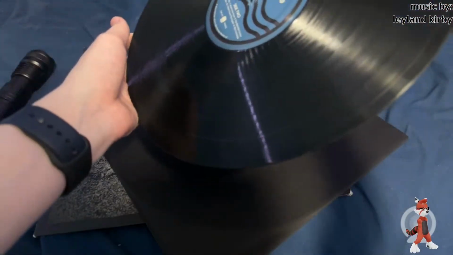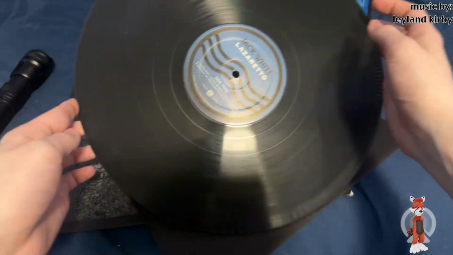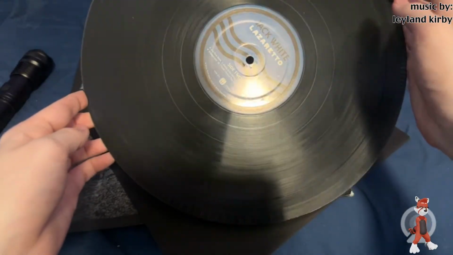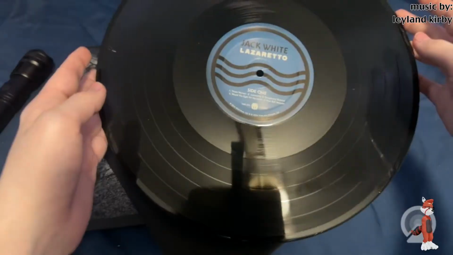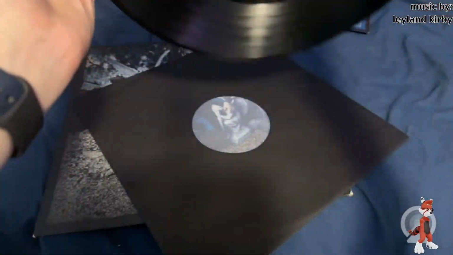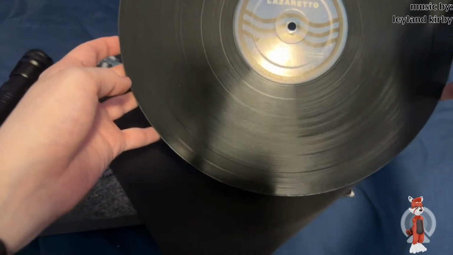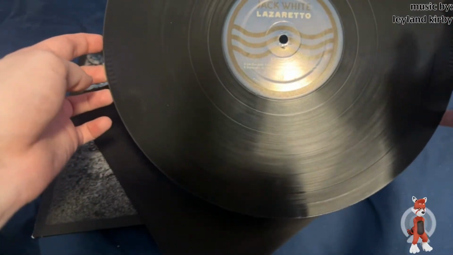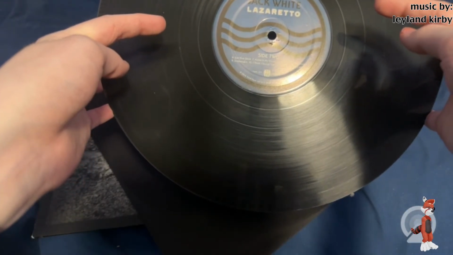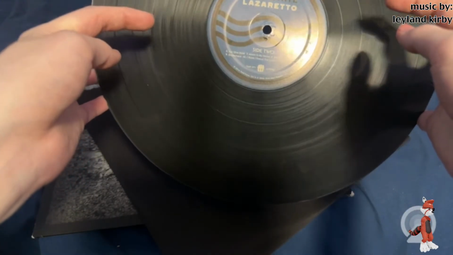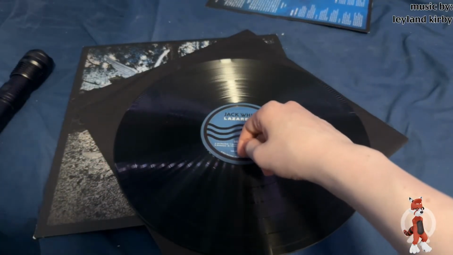Side two is a little bit different. You'll notice it's got a different finish. It looks way more matte than the glossy side A. Side B was supposed to resemble an unplayed 78 RPM record, so the grooves reach all the way to the middle. This side also ends with a locked groove, and it also has a track underneath the label.